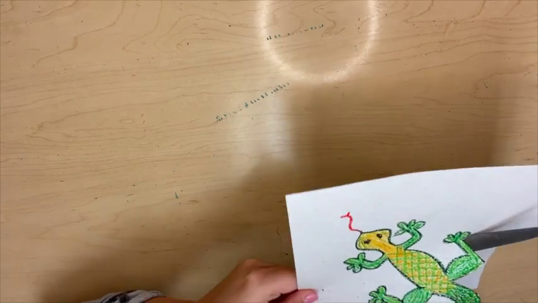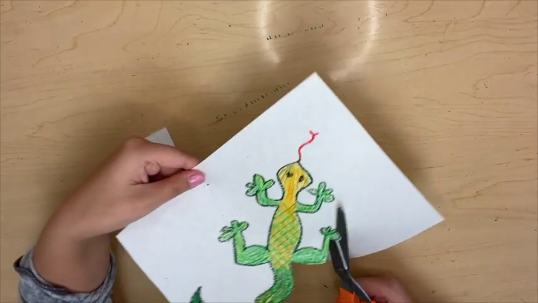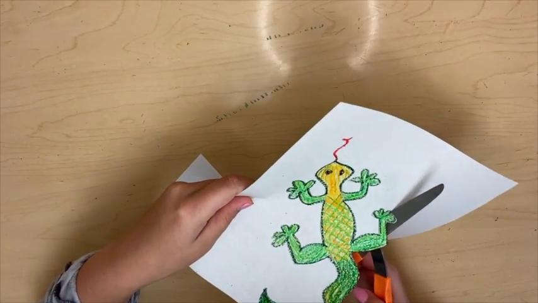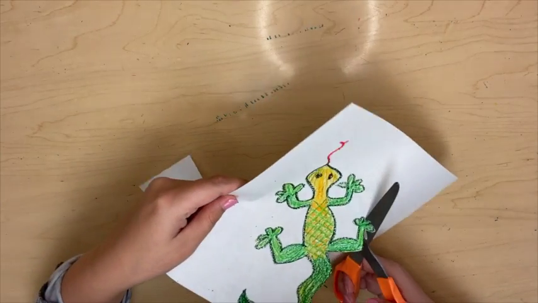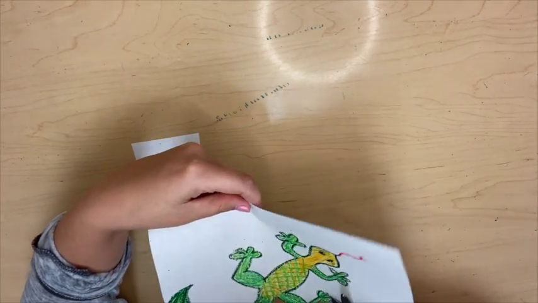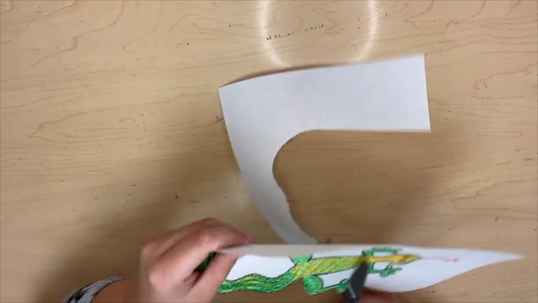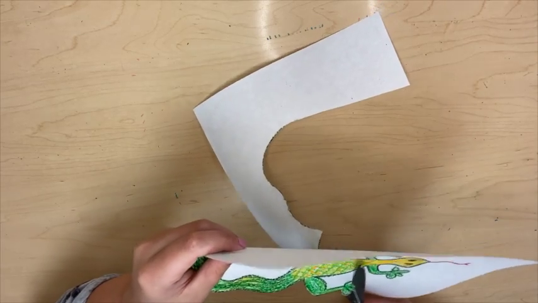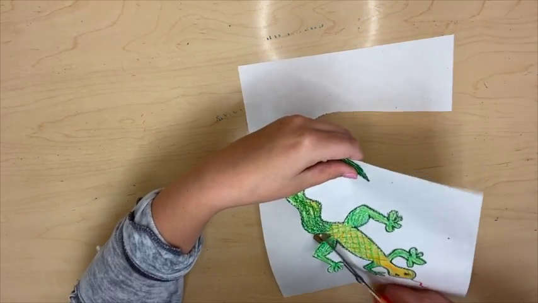Be really careful around any small areas. Like my hands are pretty small. I'm just going really slow. If you accidentally cut a little piece off, it's okay, don't worry about it. You guys could always glue it back on later.